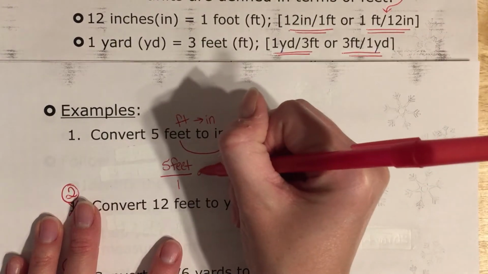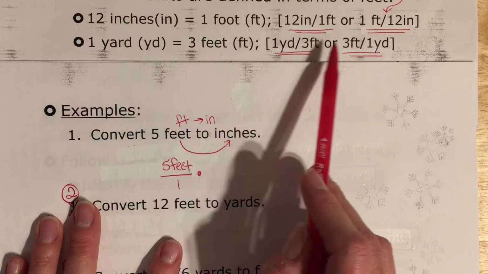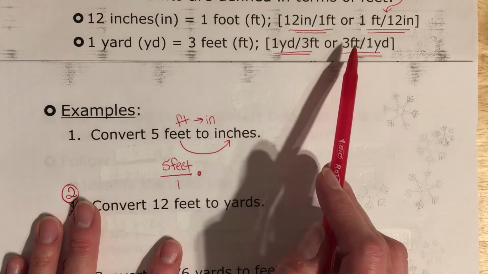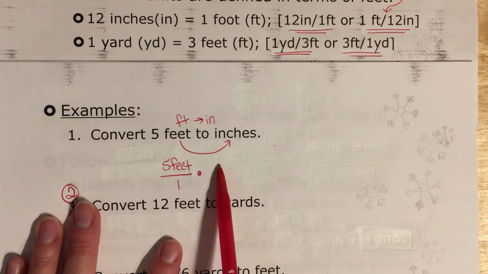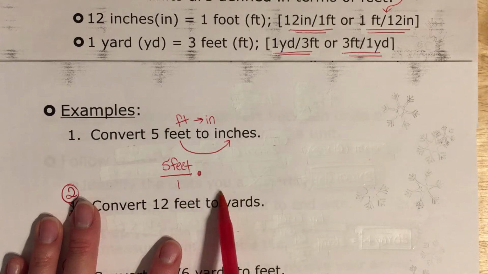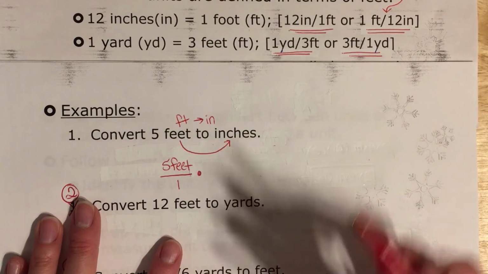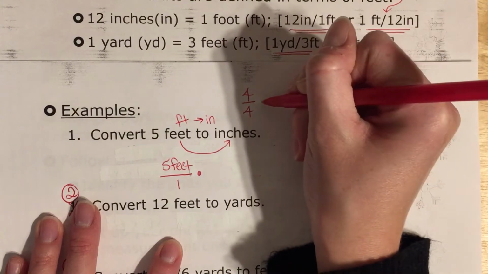Now I'm going to multiply it by one of the conversion factors I had up above, the ones in brackets, where feet is on the bottom and inches are on top. Why does feet have to be on the bottom? Because I want to end up canceling it out. If I have something on top and something on the bottom, it cancels out and becomes a value of 1, just like if I had 4 over 4.